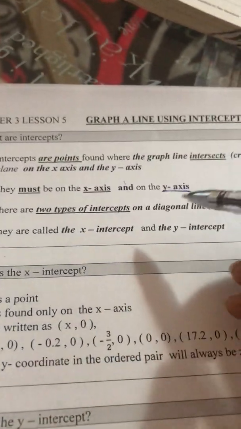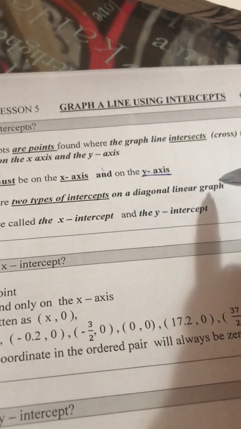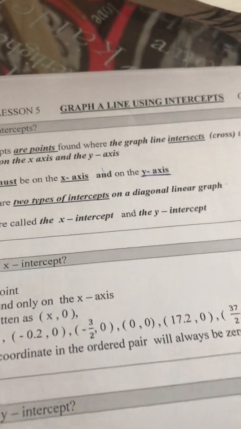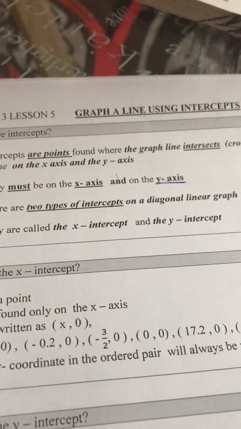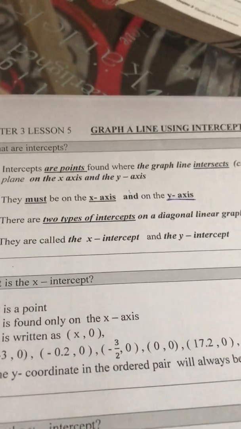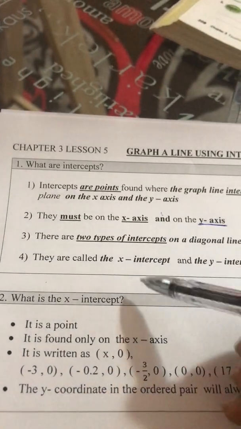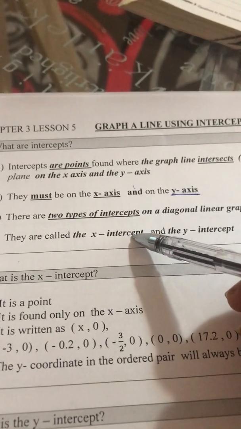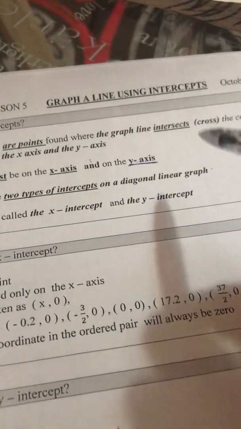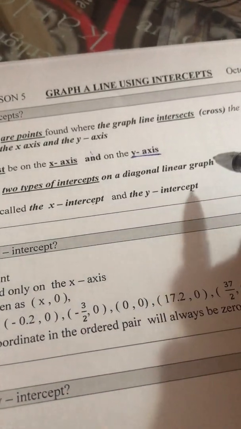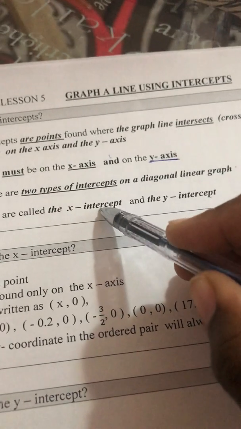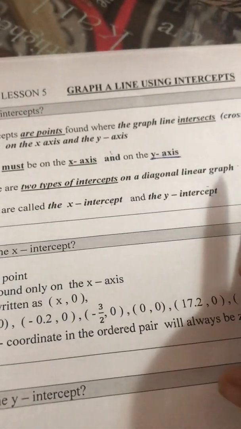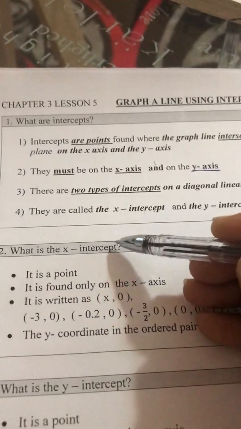All right. There are two types of intercepts on a diagonal linear graph. The diagonal linear graph will have two intercepts. The horizontal and the vertical will only have one intercept. These intercepts are called the x-intercept if it crosses the x-axis, the y-intercept where it touches the y-axis. If it touches the x-axis, it's called the x-intercept. If it touches the y-axis, it is called the y-intercept. All right, so what is the x-intercept?